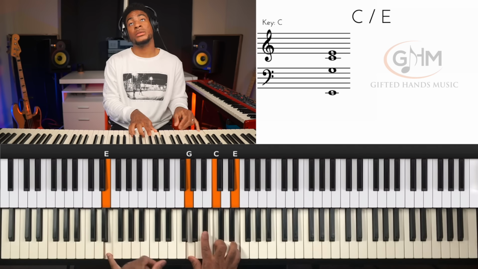Okay, so let's try another song in the key of C major and look at some theory, C major theory from a different song. Let's try I Need Thee, old school gospel song.